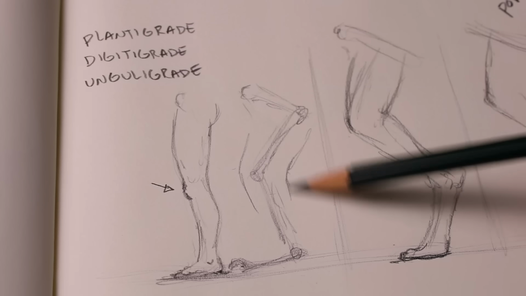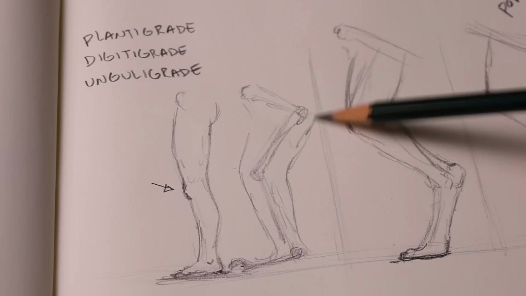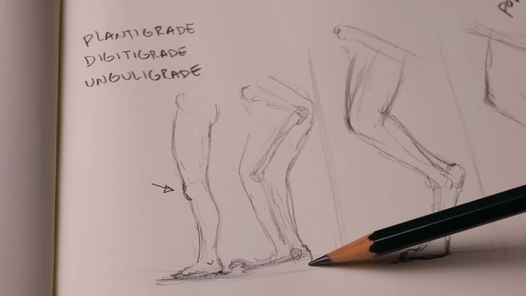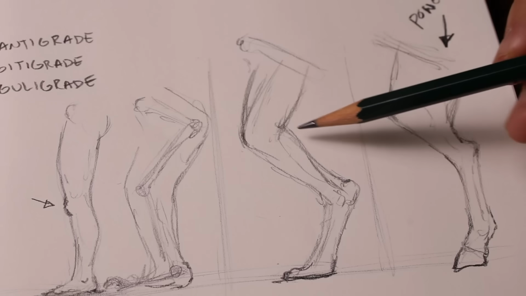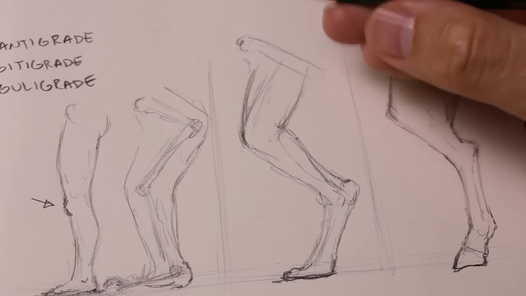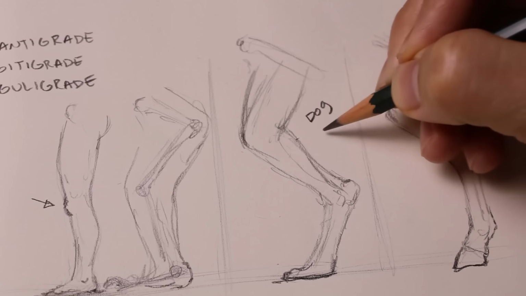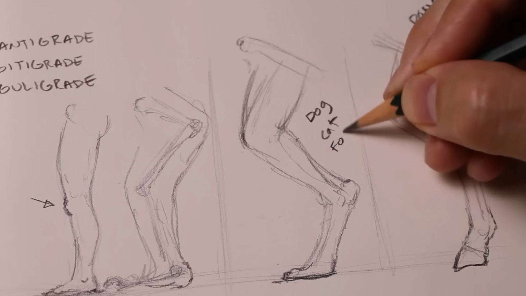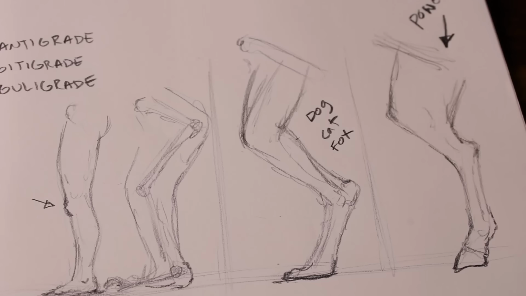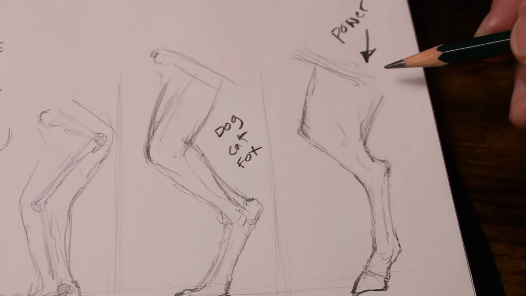So let's put some flesh into it. Okay, there's the bear. Kind of see the barefoot now. Okay, and then you have your Digitigrade, so you have your dog, cat, fox, the animals like that. And then you have your Unguligrade.